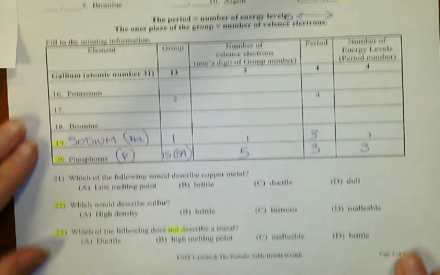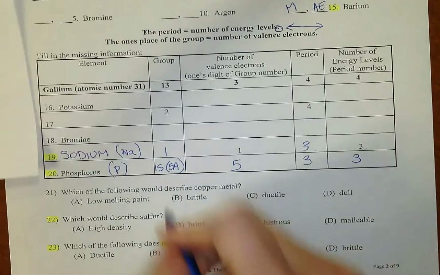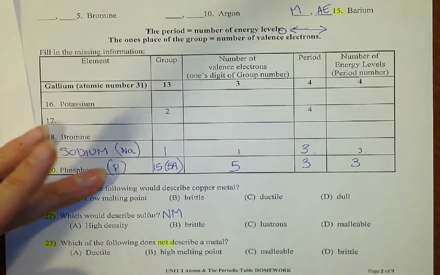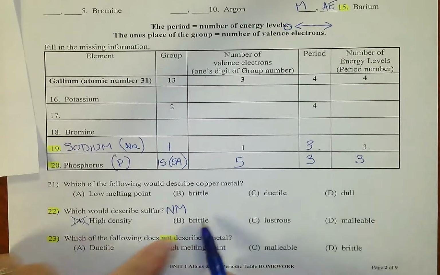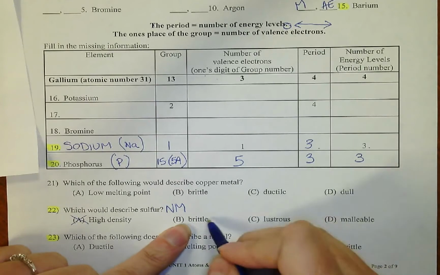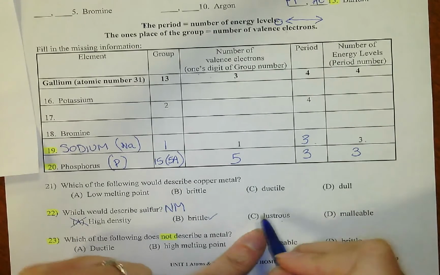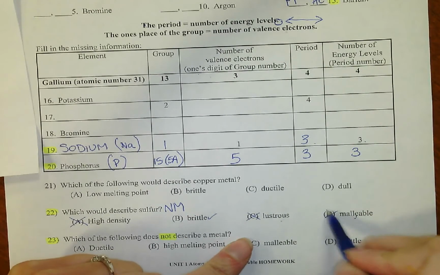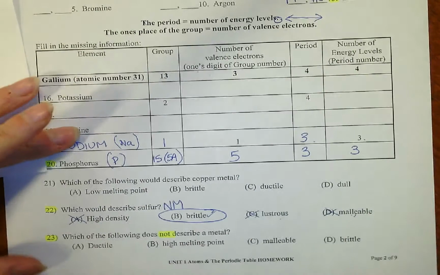All right, and the last two I'll help y'all out with. Which ones describe sulfur? So sulfur is here. It's a nonmetal. I'm going to make a little note to myself because we're still learning the periodic table. So it's not very dense. That would be something that's metals. That's garbage. It would be brittle. Nonmetals are brittle, so that looks good. It's not lustrous. It's not shiny. That tends to be metals. And it's not soft and bendable, malleable. So I found my 3 garbage answers, which means there's my correct answer. It's a brittle nonmetal.